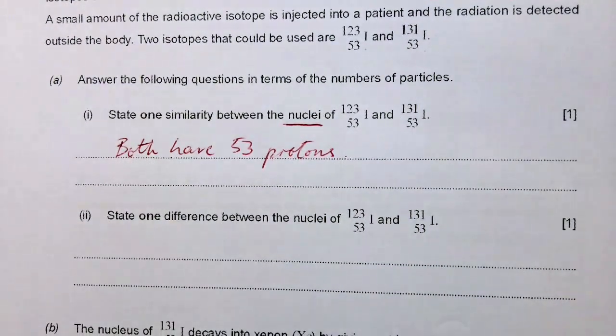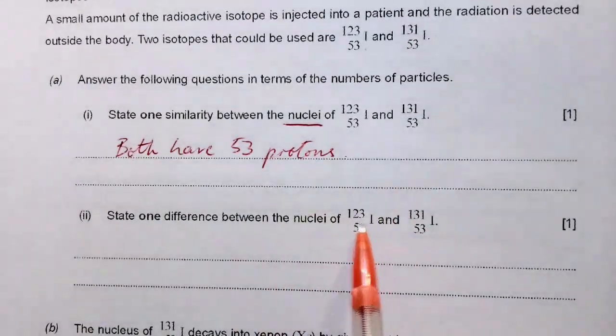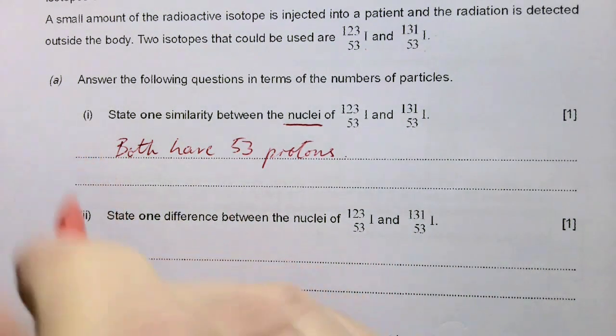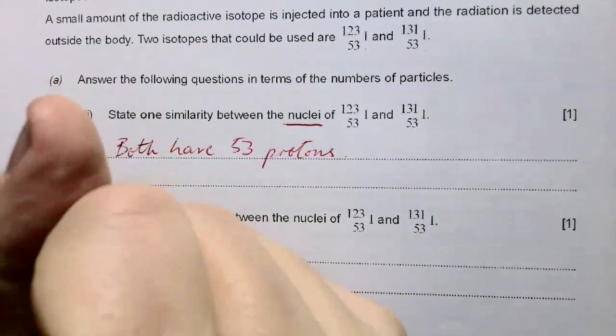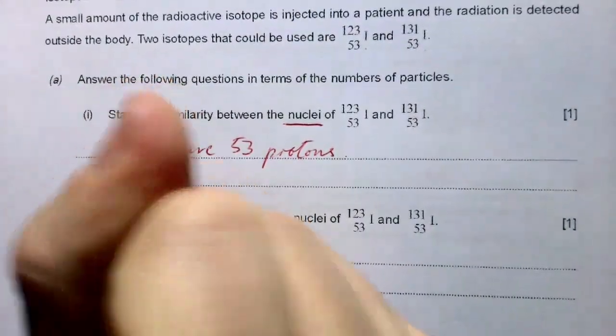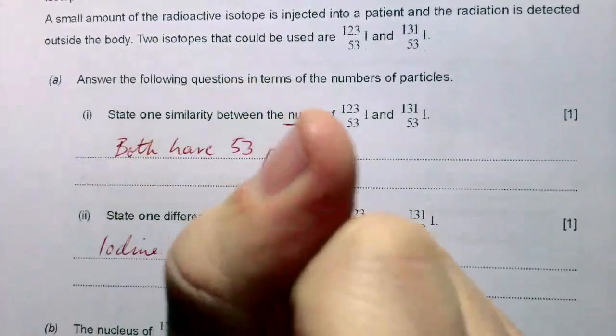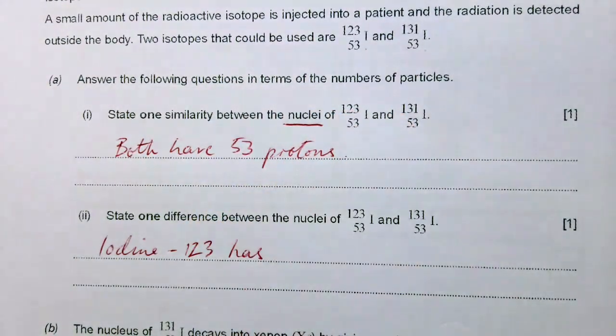Well, the difference here is not enough to say that the nucleon number is bigger, although that is certainly the case, or the mass number is bigger. We'd have to really be a bit more specific. So we could say that, I guess, iodine 123 has how many neutrons?